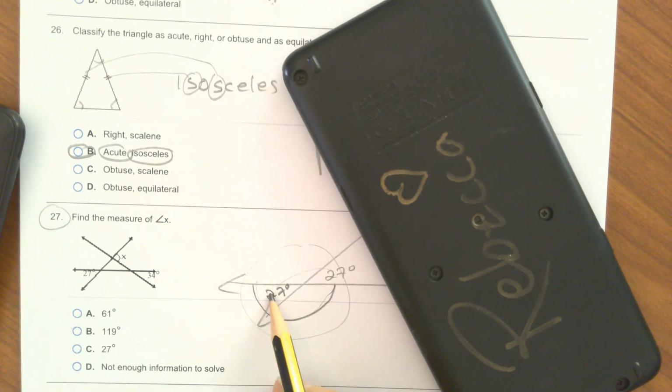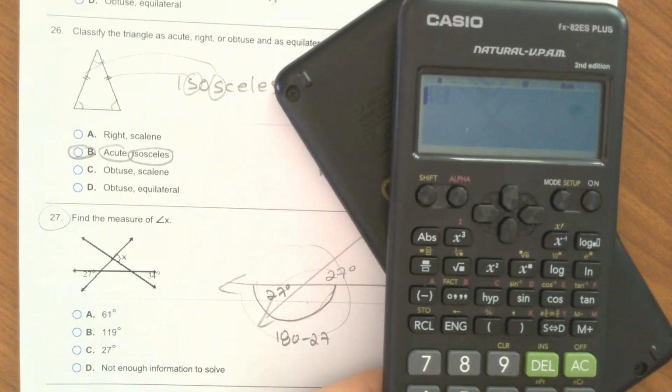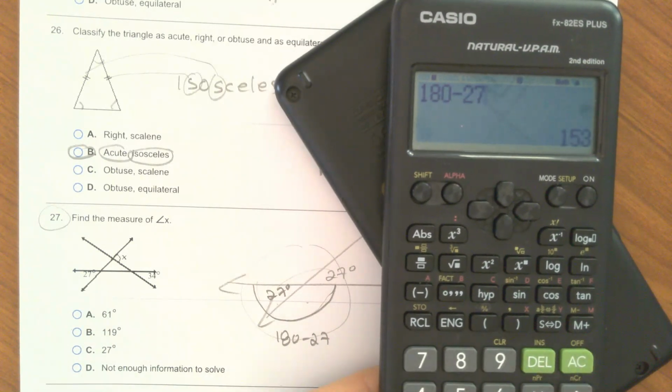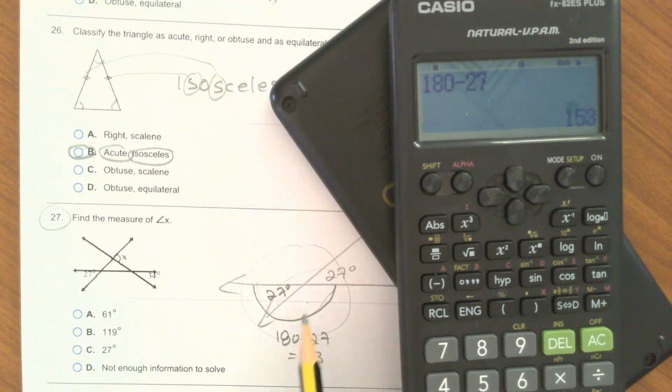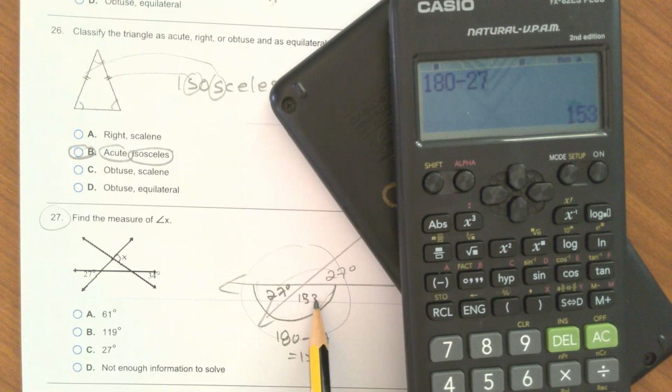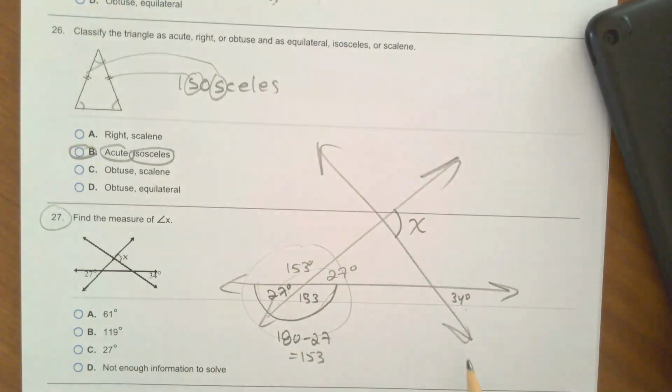So if this is 27, how much is this? So you just go 180 minus 27, 153. So that's 153, and so that's 153, because they're opposite. The small ones are the same, the big ones are the same. And now you do the same thing for the other side.